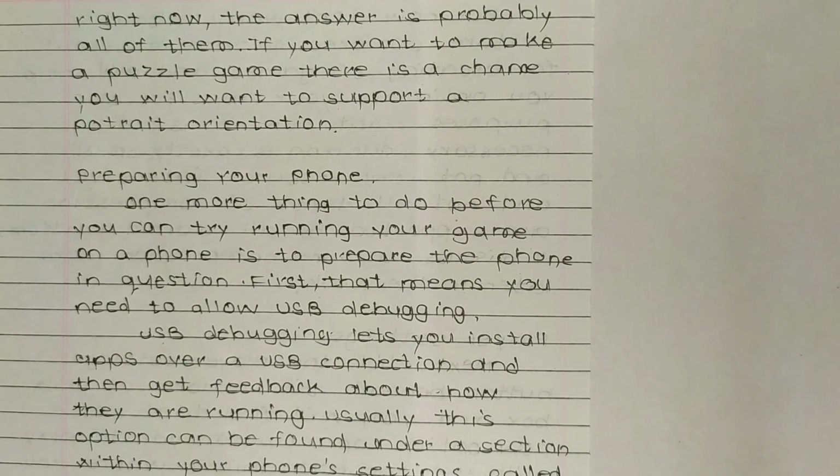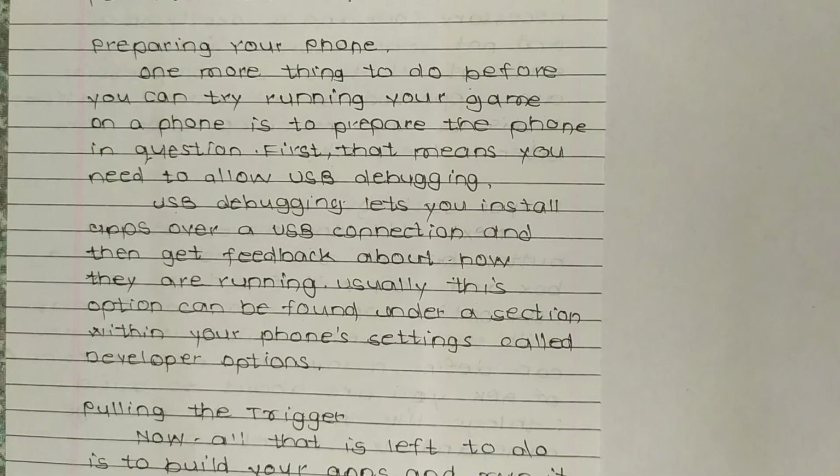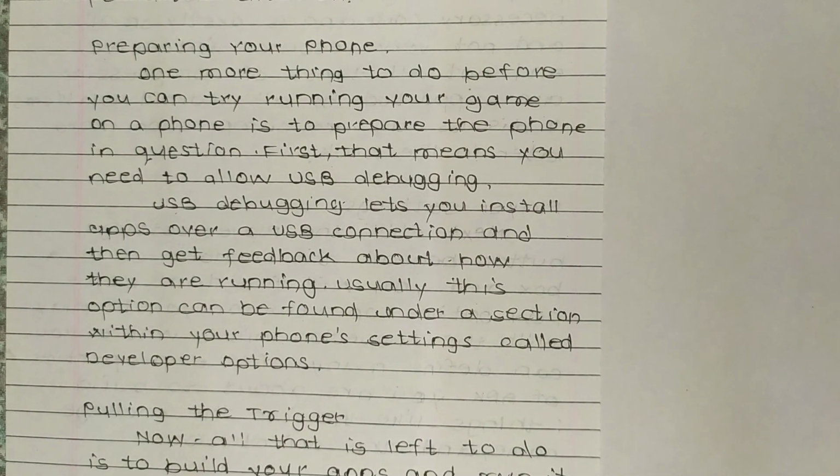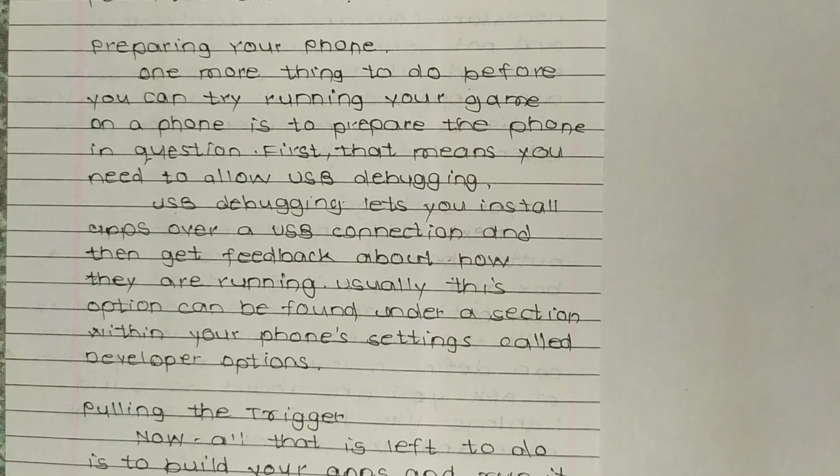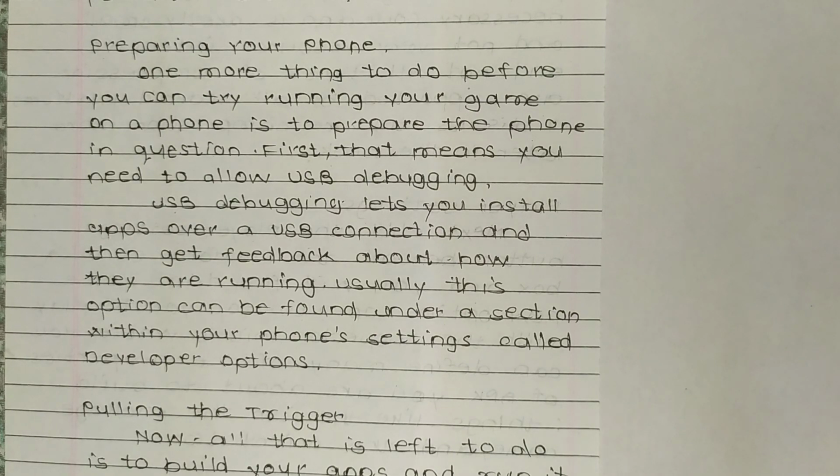Preparing your phone. One more thing to do before you can try running your game on a phone is to prepare the phone. So we have to enable developer options in our Android phone also. We are testing this app, so for that we have to do some settings in our phone.